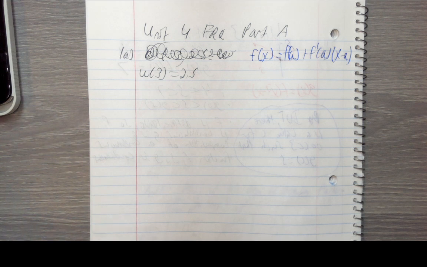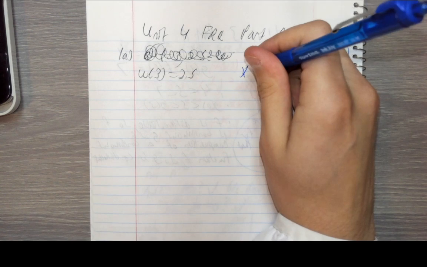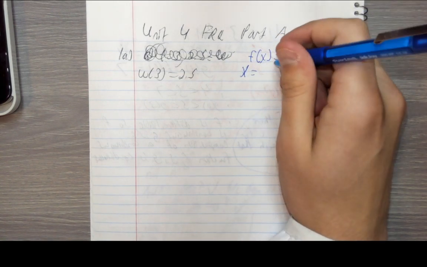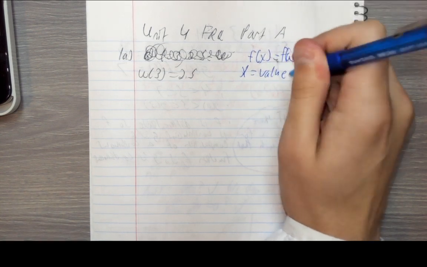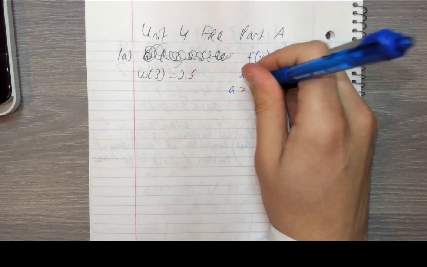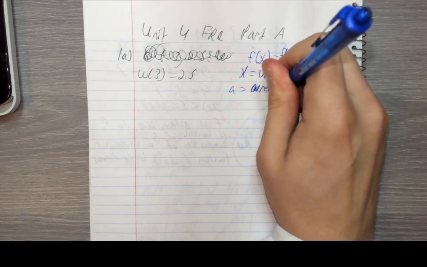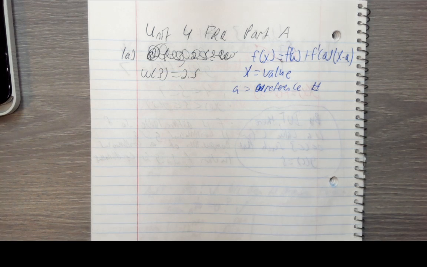Now, the big parts of this, just so you know, if you're curious: x is going to be equal to the actual value. A is going to be equal to, I'll call it the reference number. I'm sure there's a word for that that I'm blanking on, and it's in your notes somewhere.